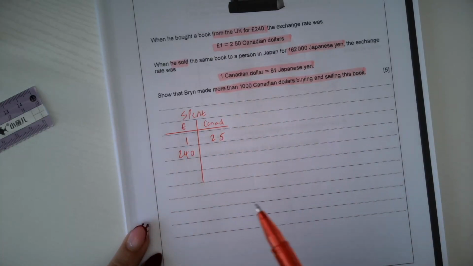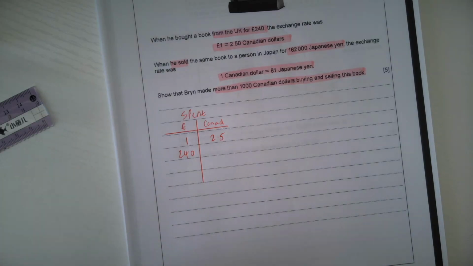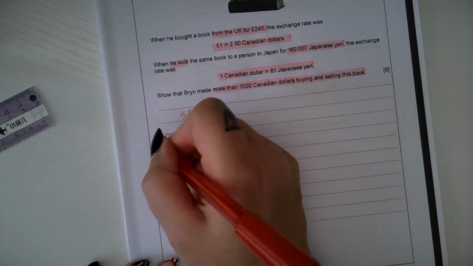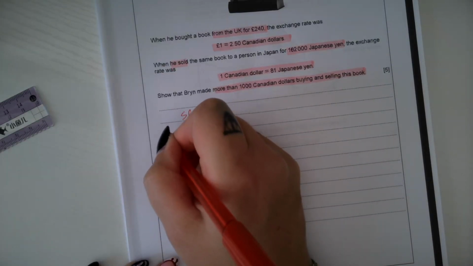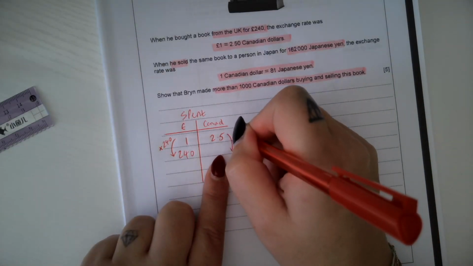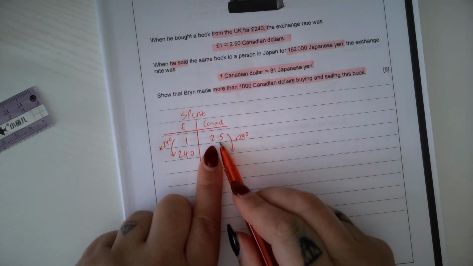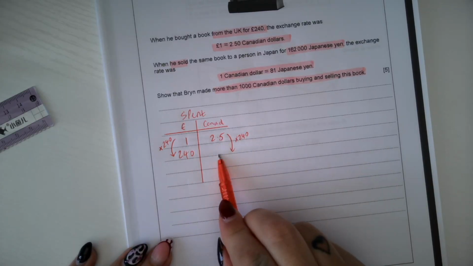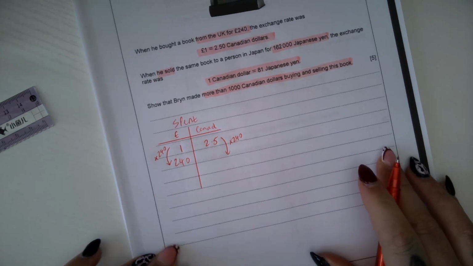Okay, remember with the proportion table, we're scaling up or we're scaling down. So we are multiplying or we are dividing. To get from 1 to 240, we've got bigger, so we've multiplied, and we must have multiplied by 240. So I need to do the same to the other side. So I'm doing 240 times 2.5 to find out how many Canadian dollars he spent, okay?